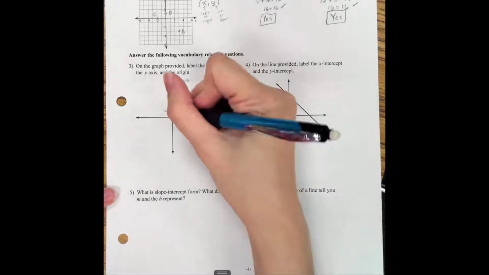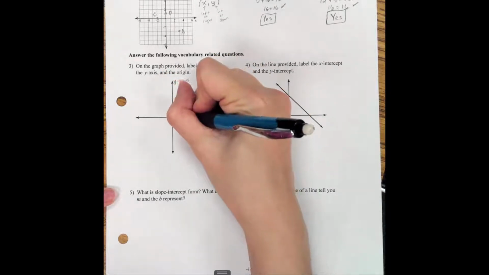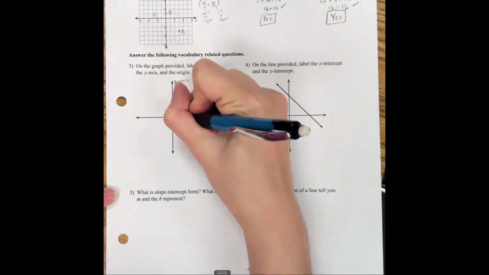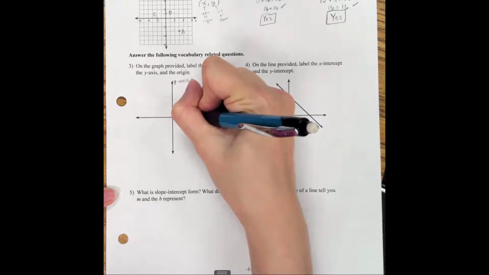The origin is where our graph starts in the middle, which is (0, 0). So this point where our lines meet is the origin.